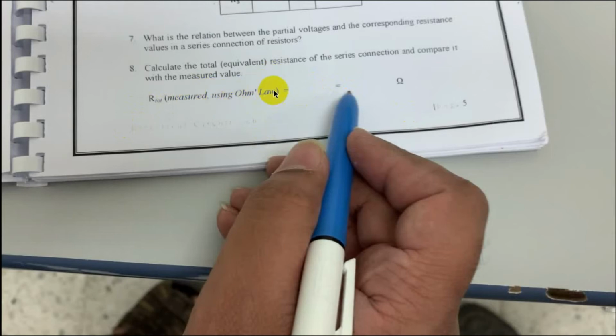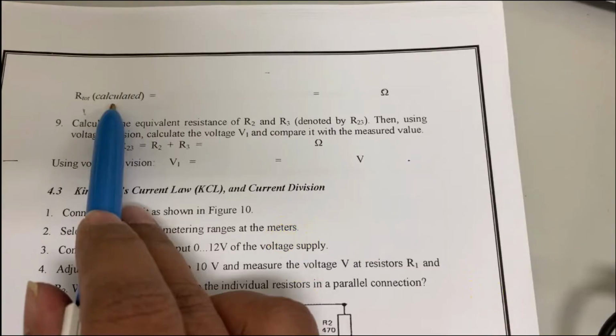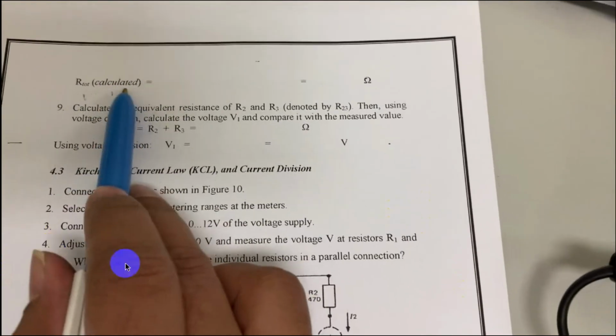If you perform R1 plus R2 plus R3, you will get R total as in the figure. What is R calculated? It means we connect the ohmmeter across. It is again 100 plus 220 plus 470 in series, so it will be 790.